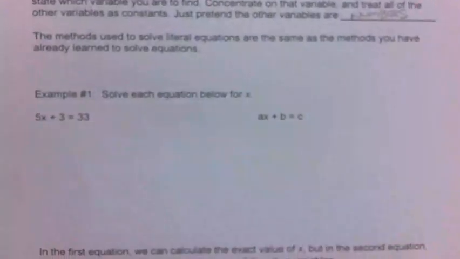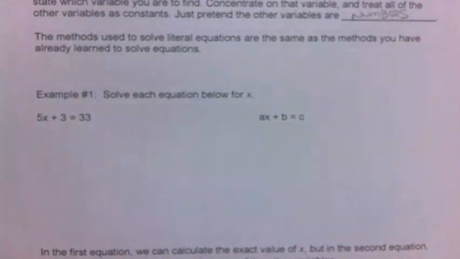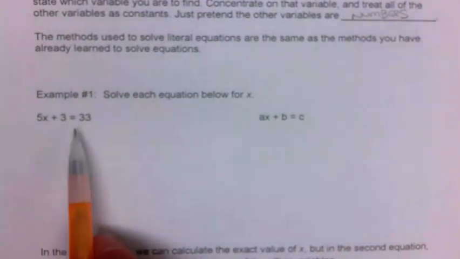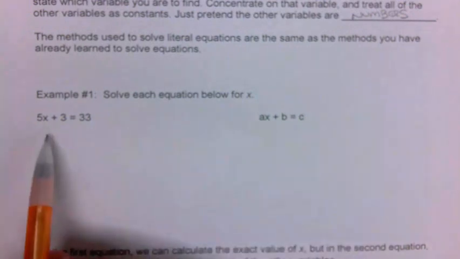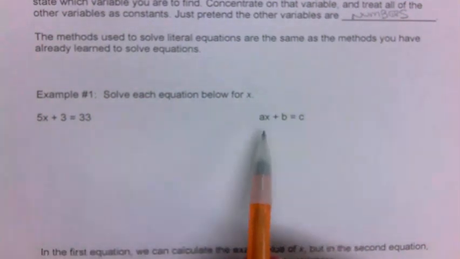And so if we look at our first set of examples here, in example number 1, it says solve each equation below for x. The equation on the left says 5x plus 3 equals 33. The equation on the right says ax plus b equals c. This equation on the left is just a basic two-step equation that you should be very comfortable solving.